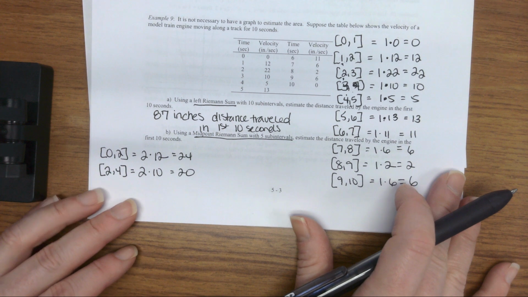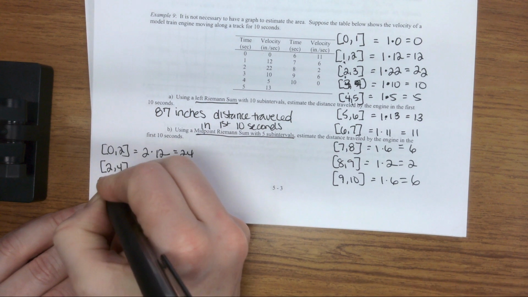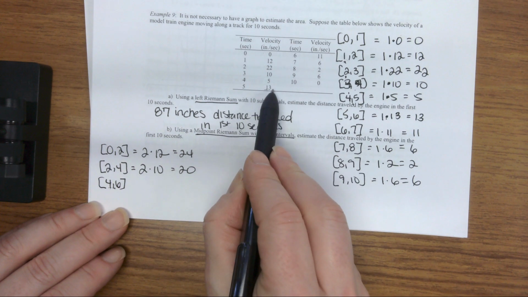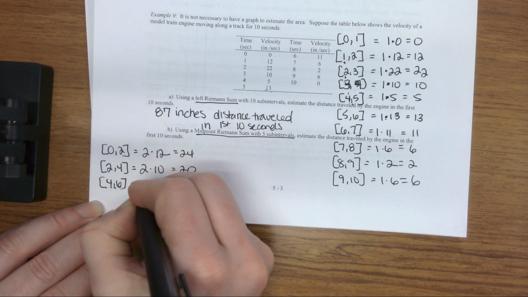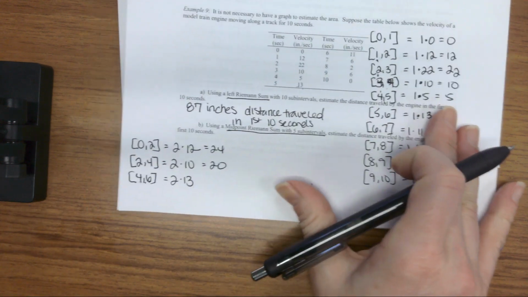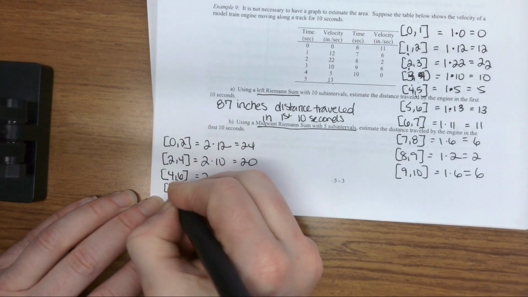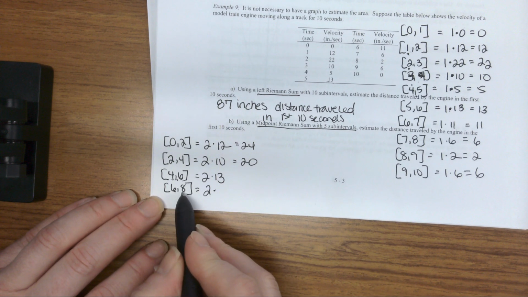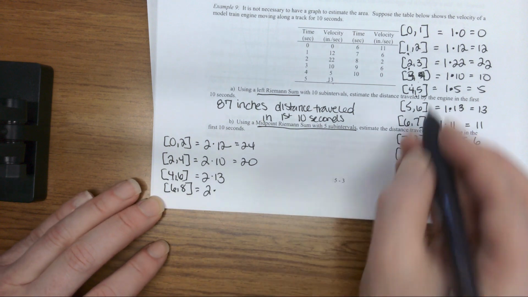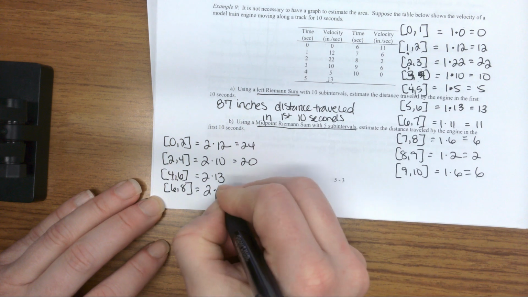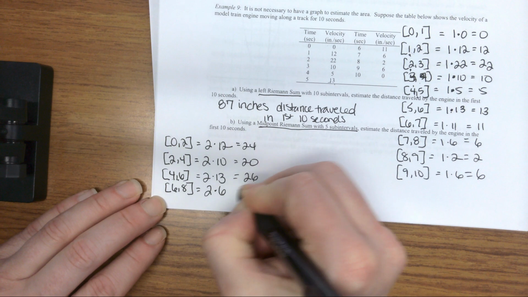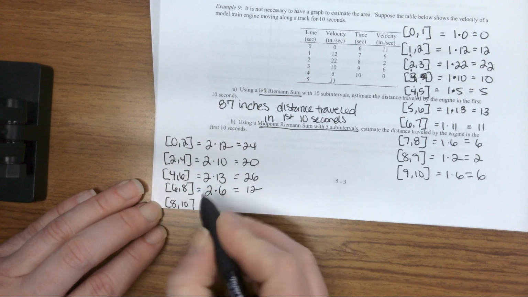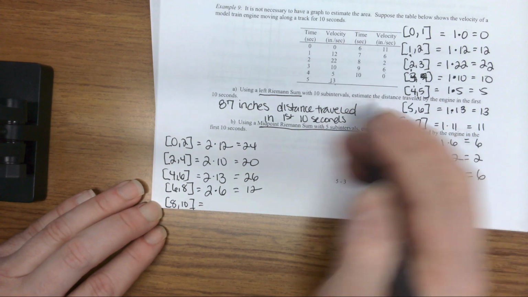I would go the interval 4 to 6, and the midpoint of 4 to 6 is 5, so V of 5 is 13 times 2. Six to 8, I would use the midpoint of that, which would be V of 7, and V of 7 is 6. Let's see, we got 26, and we got a 12, and finally 8 to 10, I would be using V of 9, and V of 9 is 6 as well.